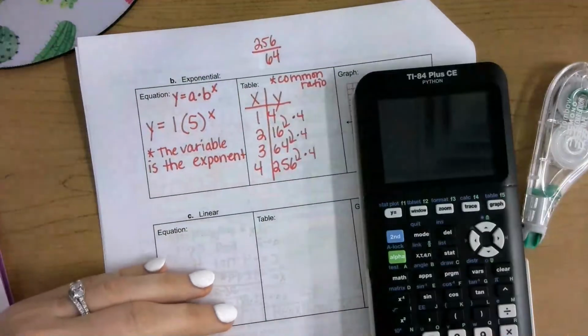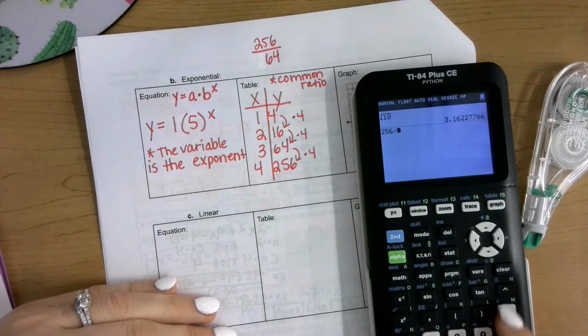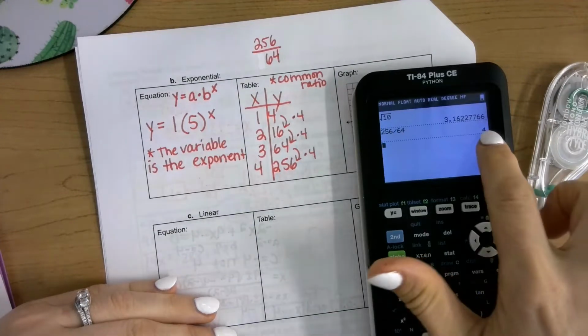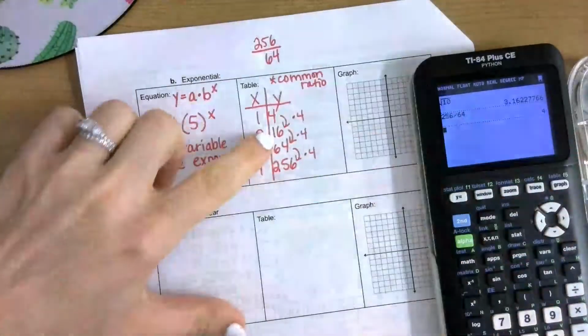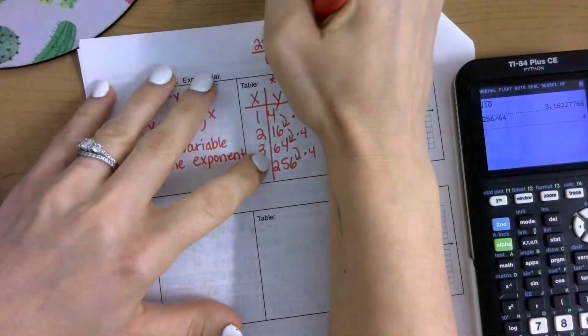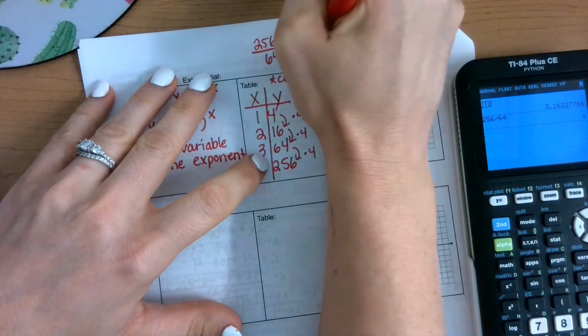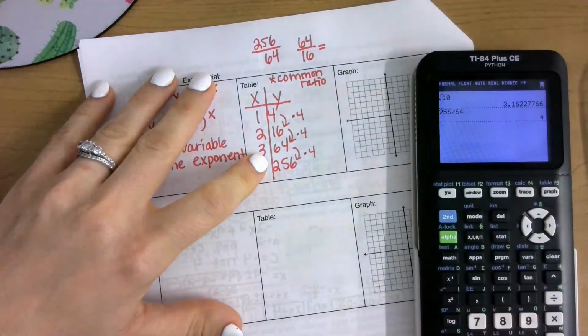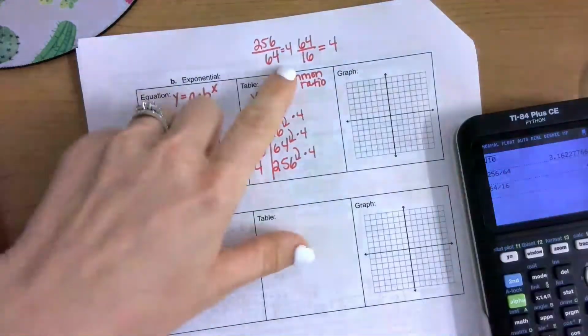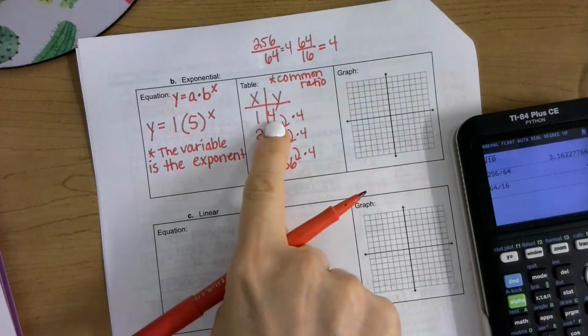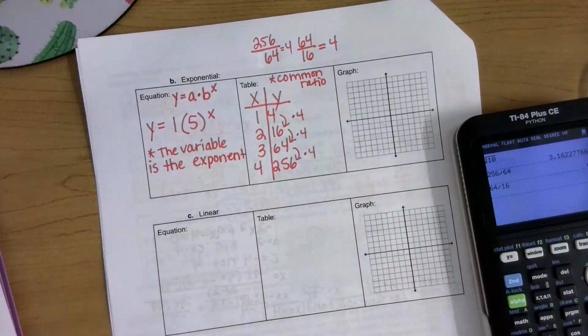So if we do that on the calculator, 256 divided by 64, we get 4, which is our common ratio. If we take 16 and 64, those are consecutive, take the second number, divide by the first, 64 divided by 16 is 4. 16 divided by 4 is 4. So they're all multiplying by 4.